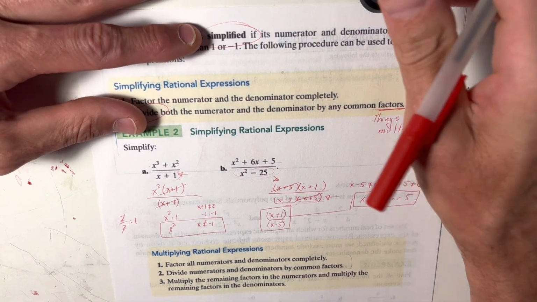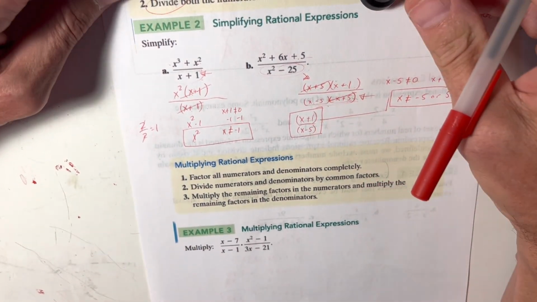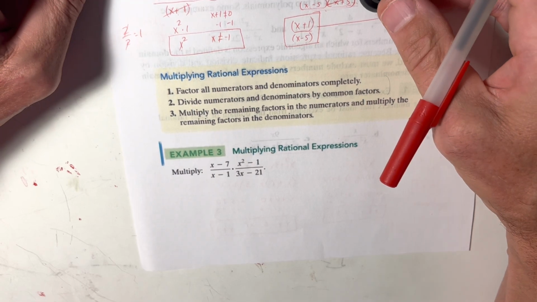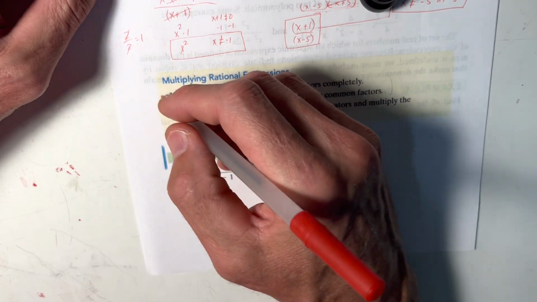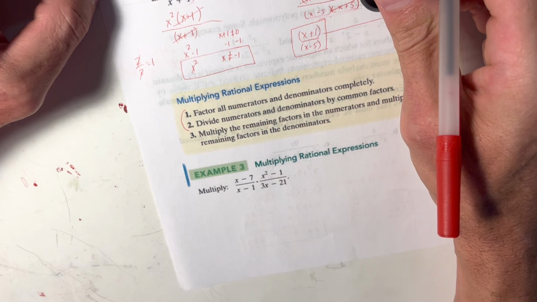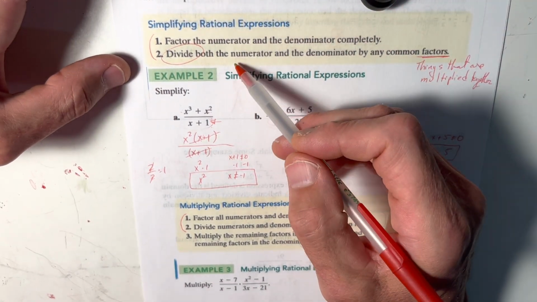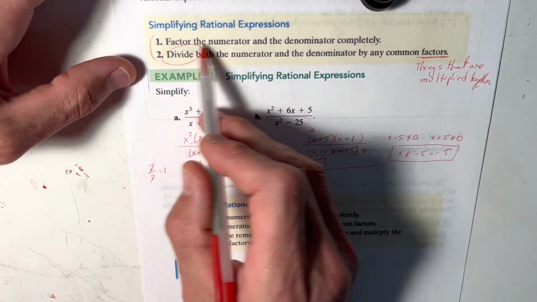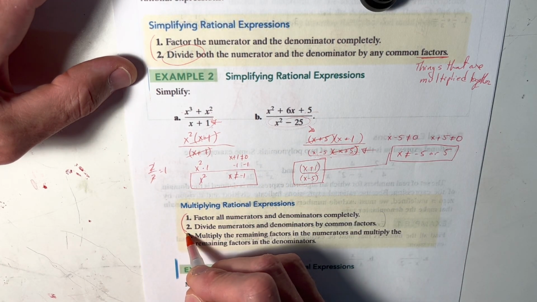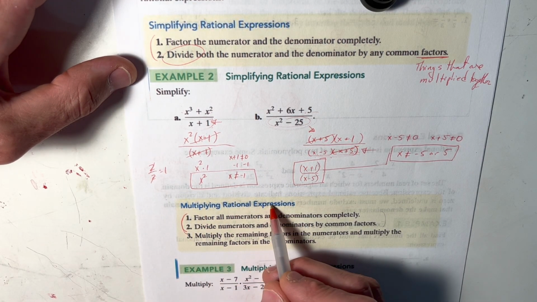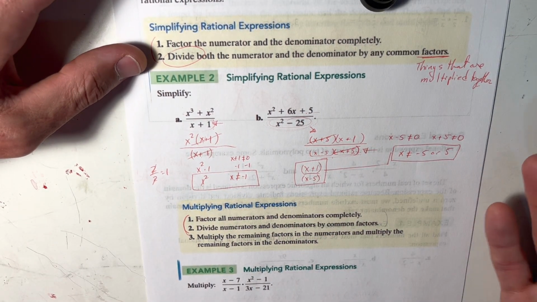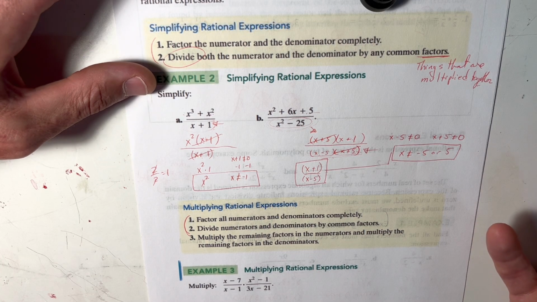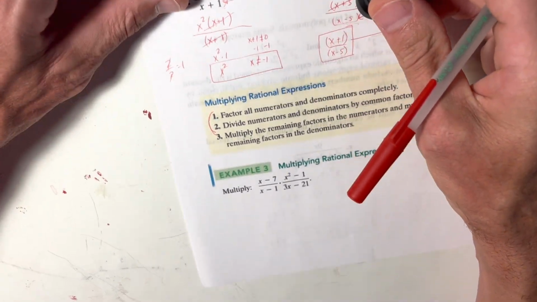All right, let's keep going here. So now what we have is we've got multiplying rational expressions. Now, what I want you to notice here is that 1 and 2 are exactly the same as 1 and 2 up above, right? So we've got our two examples here, 1 and 2, about how to simplify. You read these words, they're exactly the same as what we have down here. So basically, the first two steps of multiplying rational expressions are to simplify the rational expression, which makes sense because when you simplify it, it's going to be a lot easier to multiply things together. So let's go ahead and take a look at what that looks like.